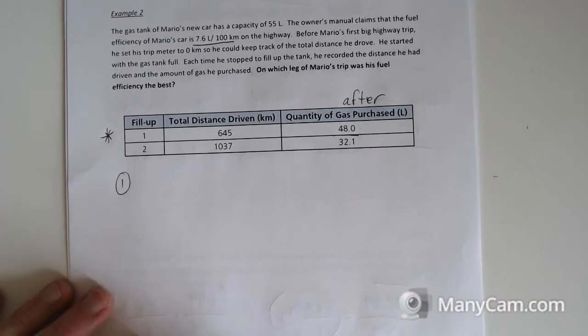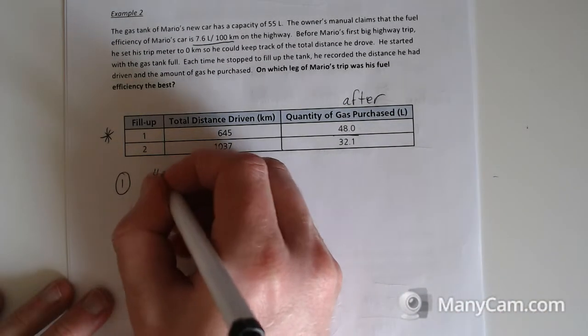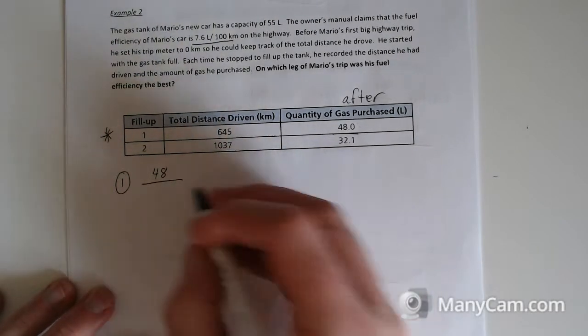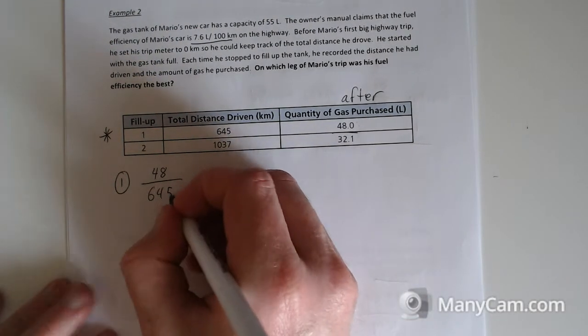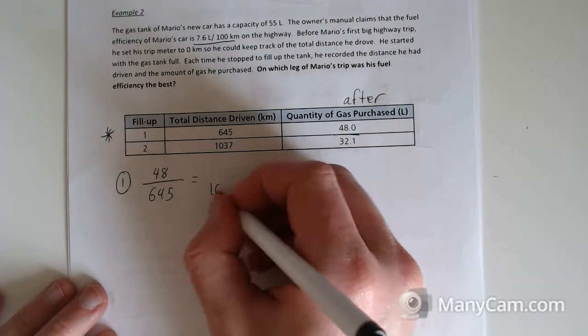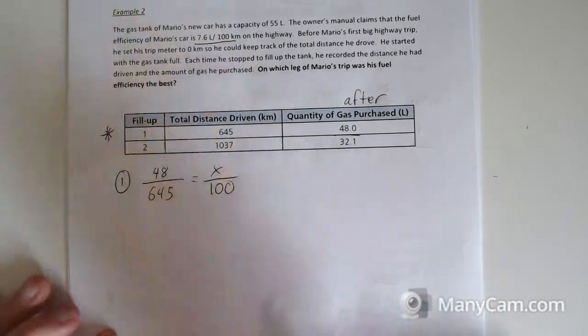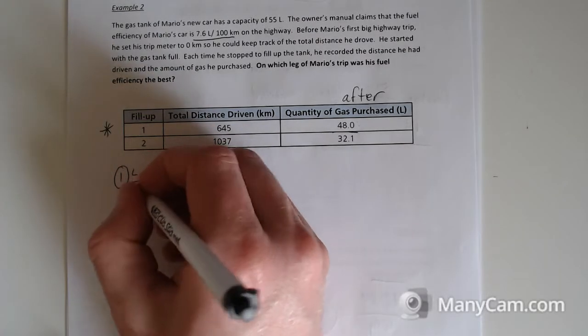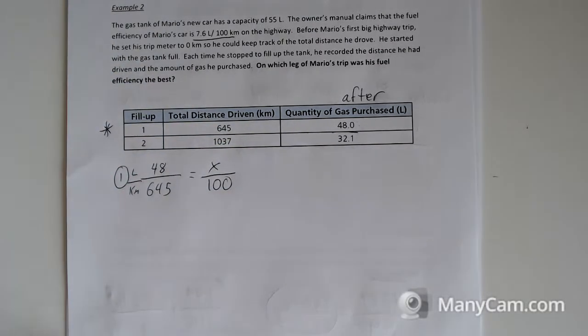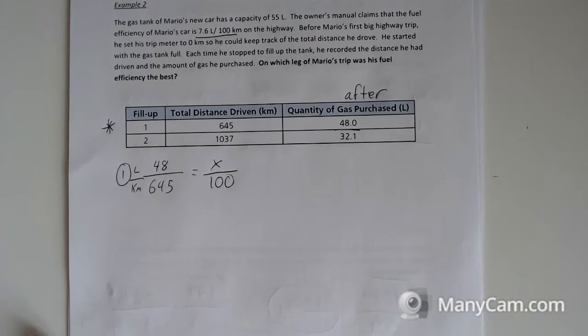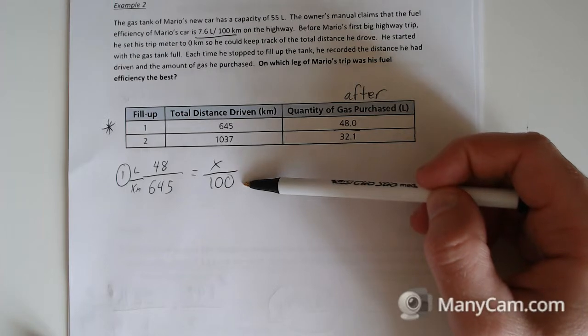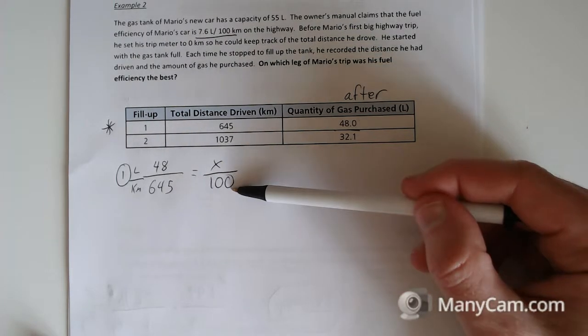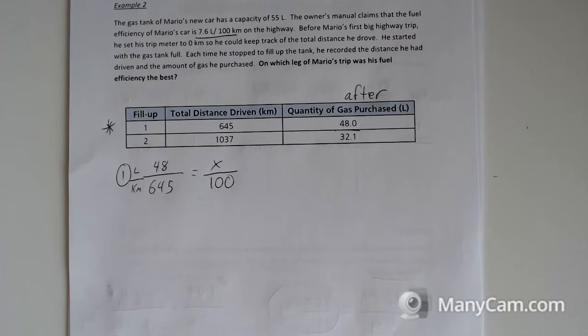So we're going to have kilometers on the bottom, and we're going to have fuel on the top. So this is liters per kilometer. And we want the answer to be how much per 100 kilometers. So I actually like to write it as a rate, the one rate versus the other rate. And then it just becomes proportions. And we did a lot of this in grade 9, so hopefully it should be familiar.